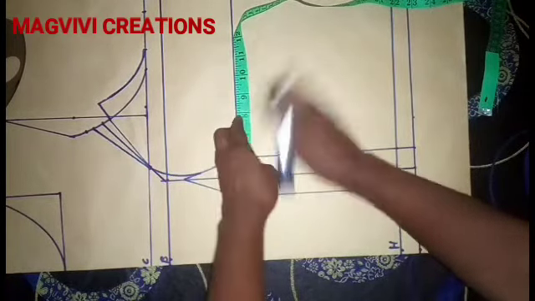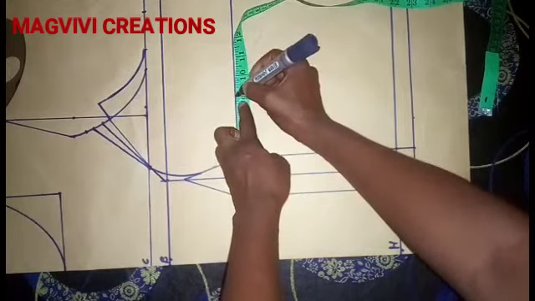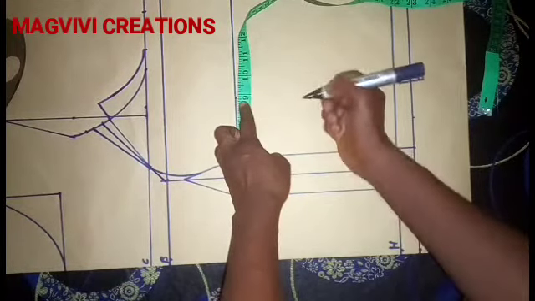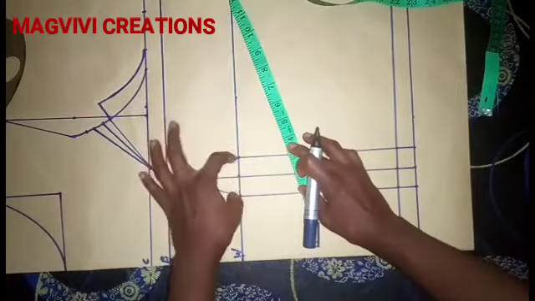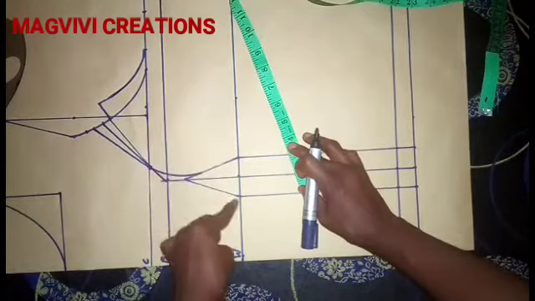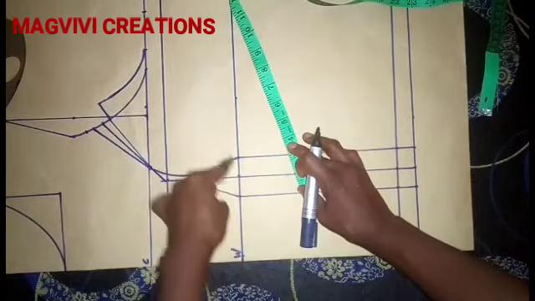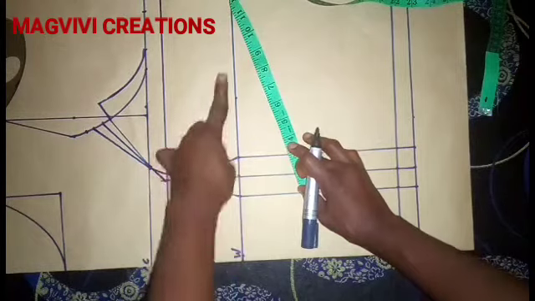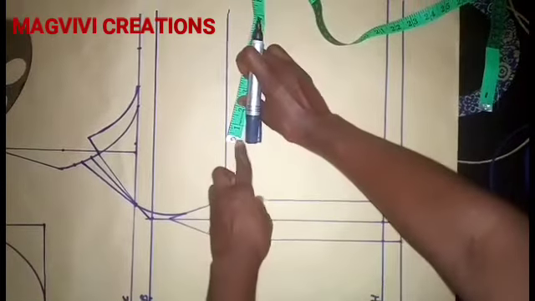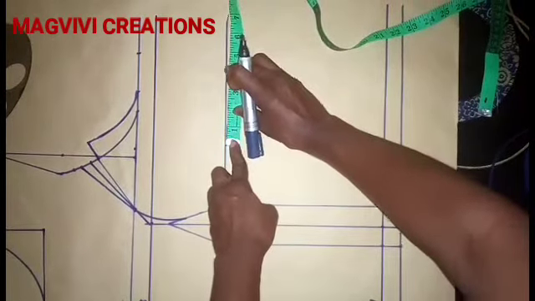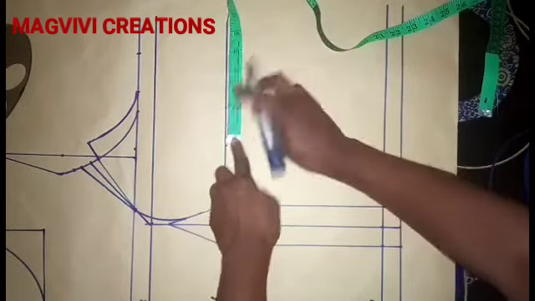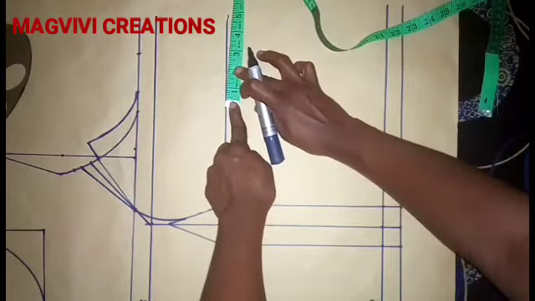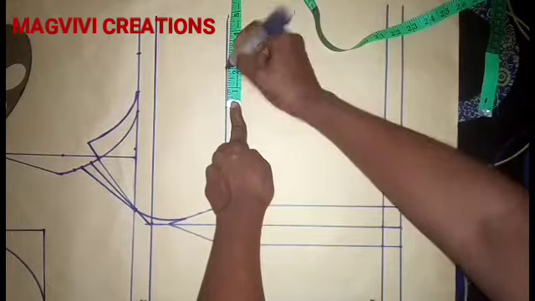So this is 8.5, then 8.75 is here. Okay, then this is my 2 inches dart. Remember, I took 1 inch at this side and 1 inch at this side. I'll have to replace it, so just add the 2 inches dart. This is it. Then add 2 inches sewing allowance, and we'll have it here.